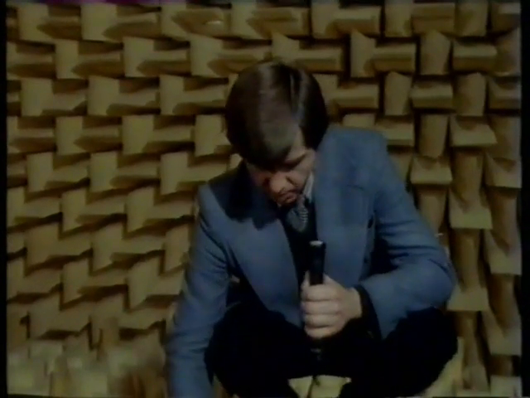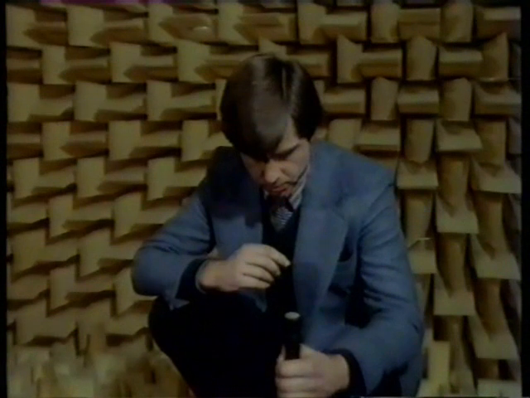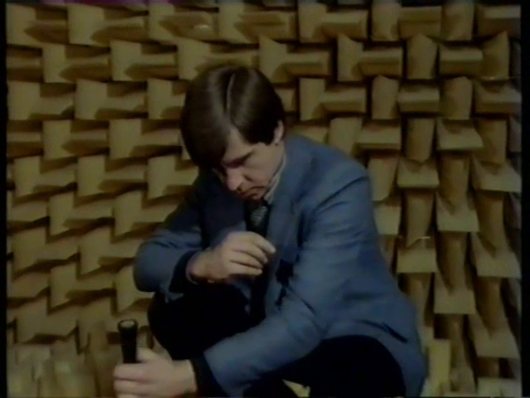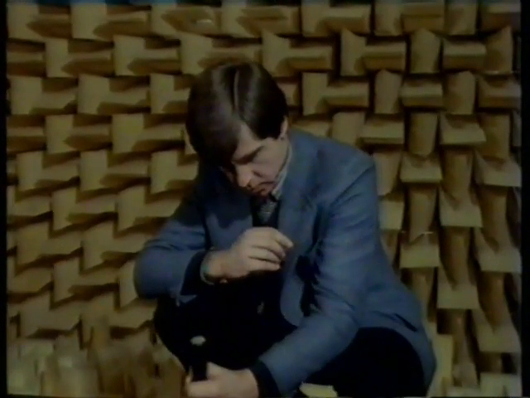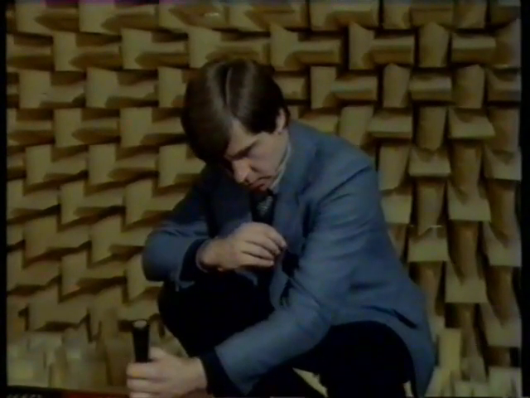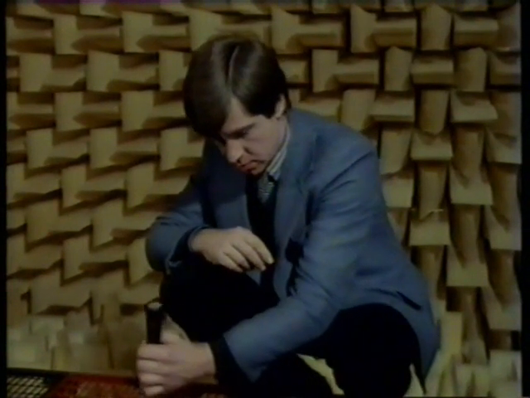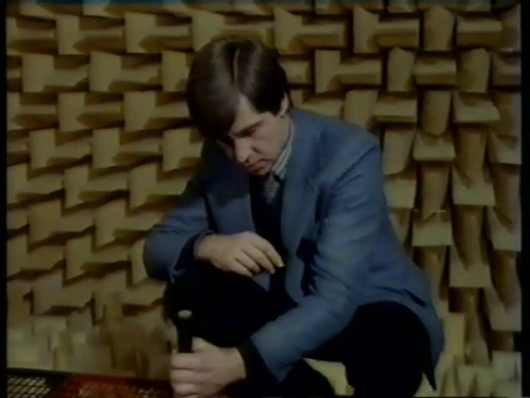This control circuit enables me to switch on first one loudspeaker, then the other. Now, listen. Do you hear that quiet patch? Now, the microphone is still working because you're hearing my voice through it, but there is certainly a spot here where the sound almost disappears. Whereas over here, it's comparatively loud.